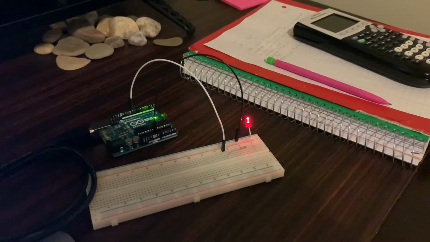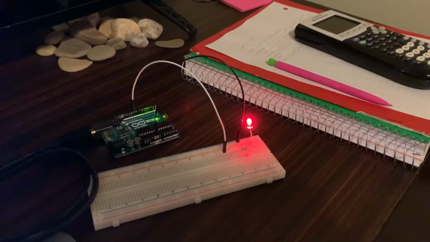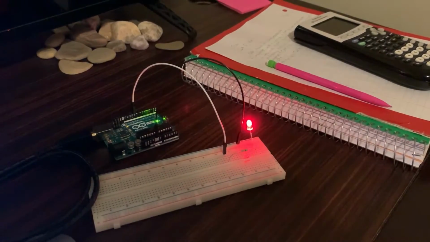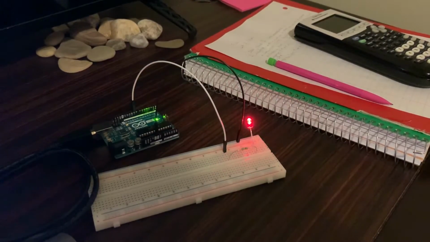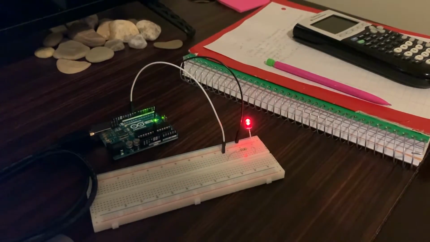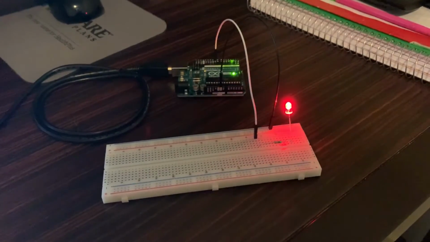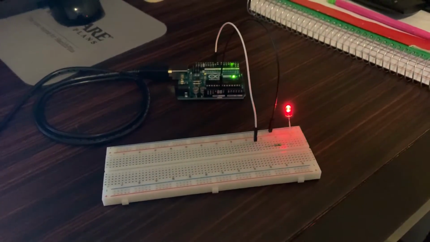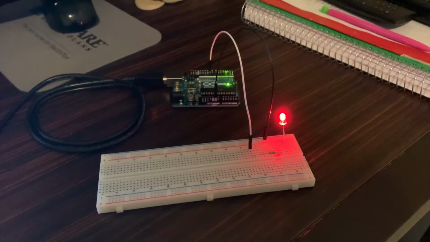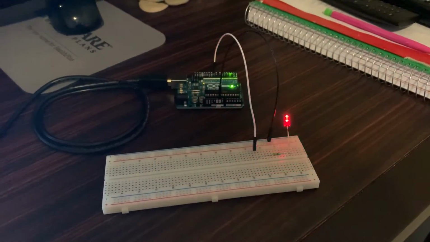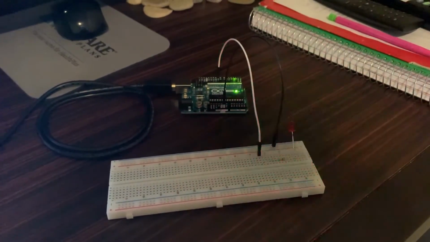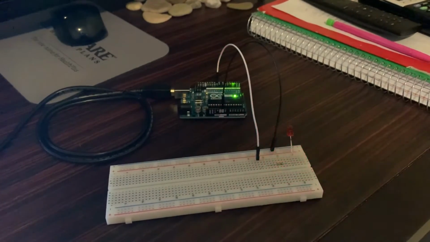Here's the LED fading from dark to bright and bright to dark at a medium speed. Here's an LED fading from dark to bright and bright to dark at a fast speed. One thing that I noticed is that using the built-in PWM is much easier than having to manually code a digital pin to make the fade happen.